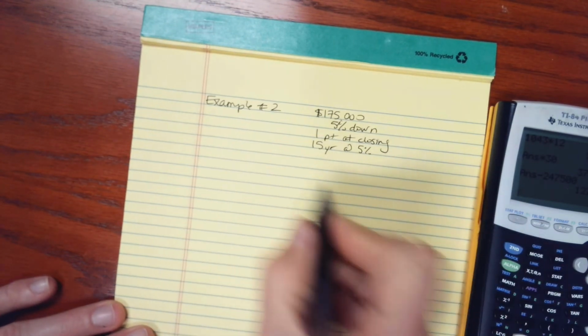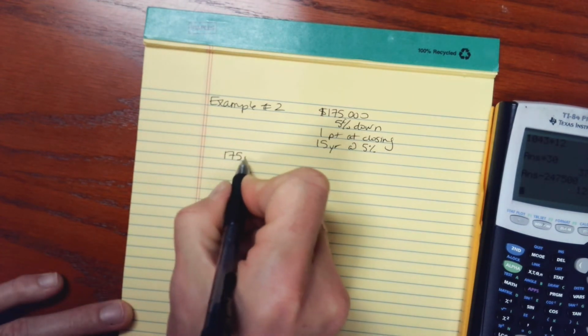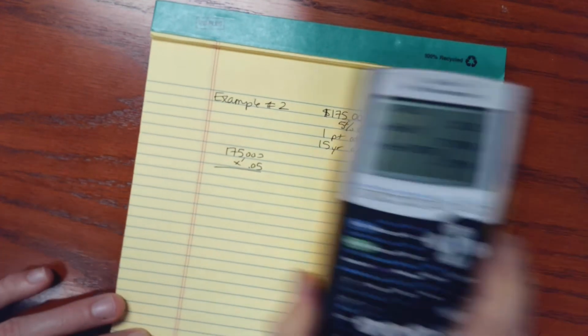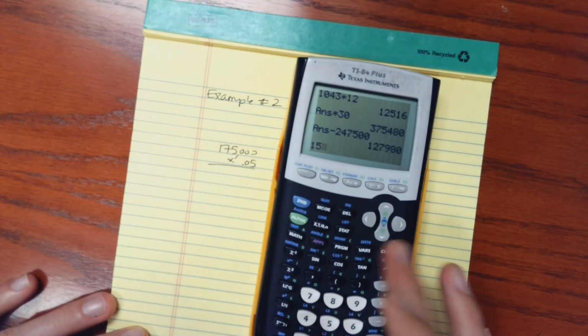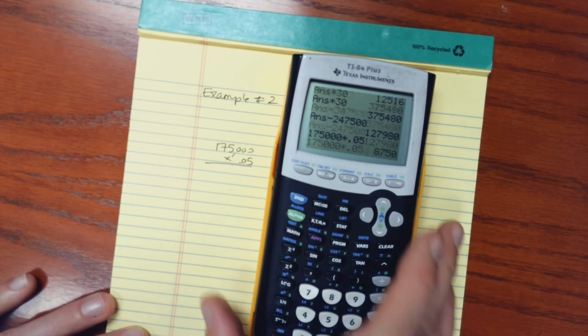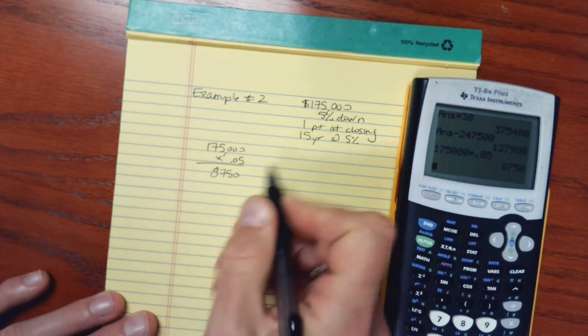All right, so first let's figure out our down payment. 175,000 times 0.05, that's 5%. So 175 times 0.05 is 8,750.